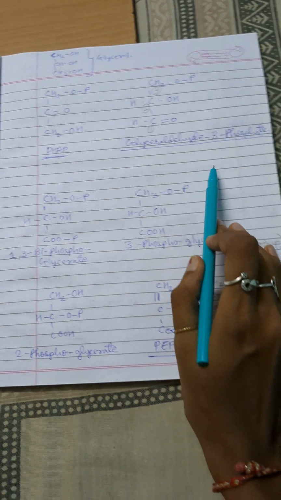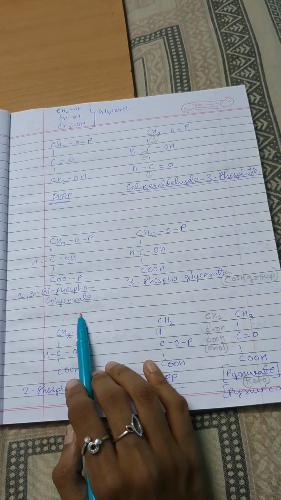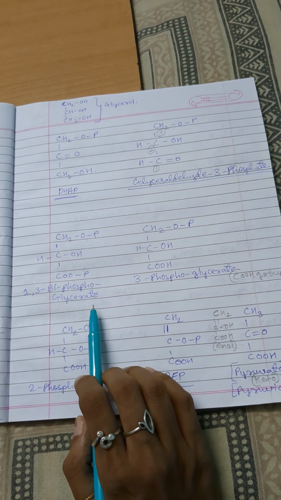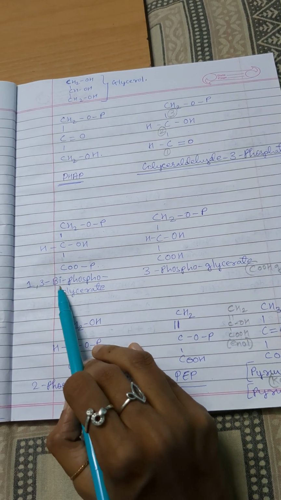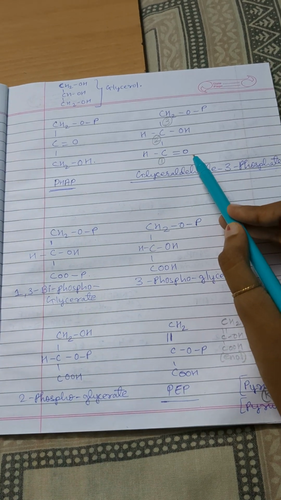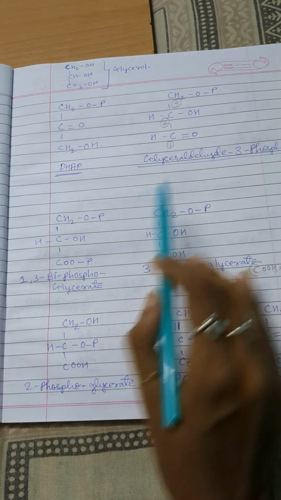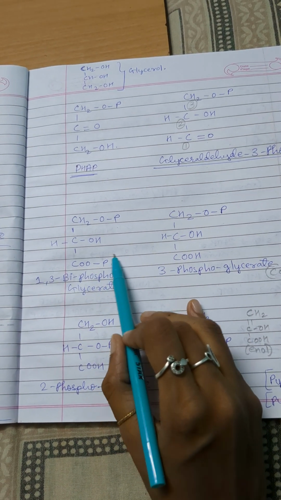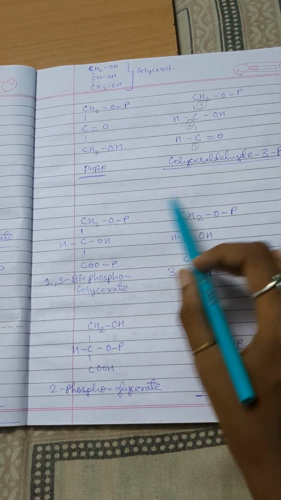Okay. Then next, glyceraldehyde 3-phosphate is further converted to 1,3-biphosphoglycerate. So we just have to add a phosphate group at positions 1 and 3. Now see this structure. At positions 1 and 3, phosphate group. Just add phosphate over here at the first position. Rest, the structure is same.